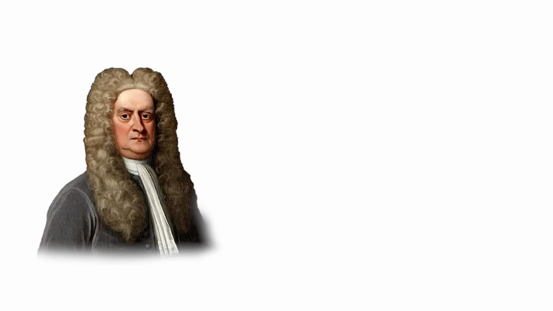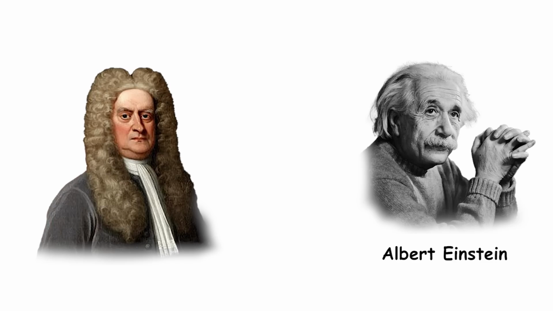Newton's law was very accurate for over 200 years, but in the early 1900s, Albert Einstein came up with an even better theory called general relativity. This theory explains gravity in an even more precise way.